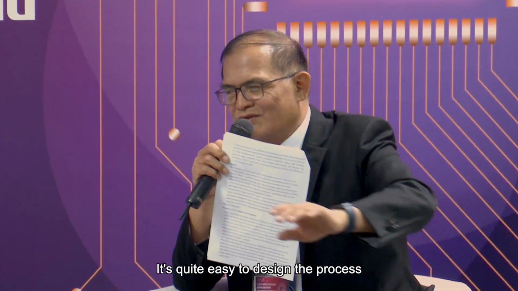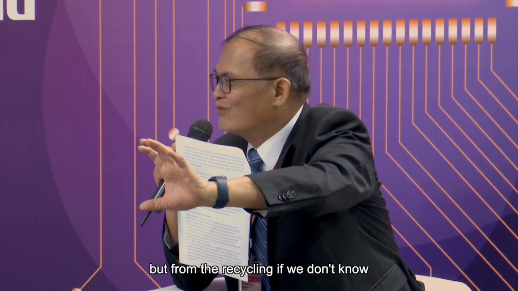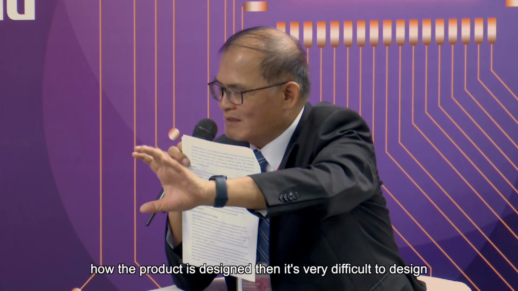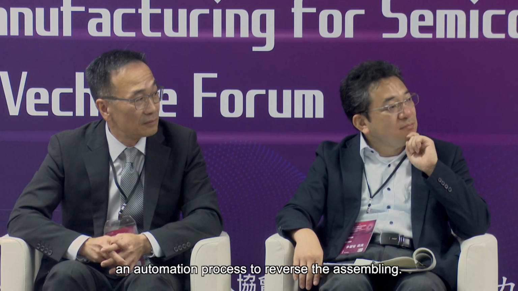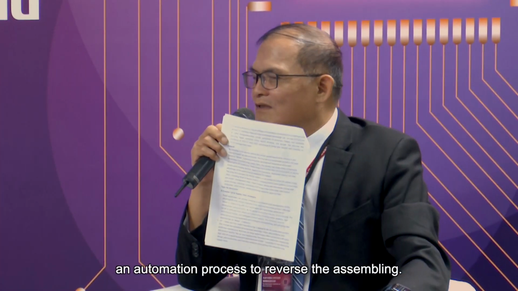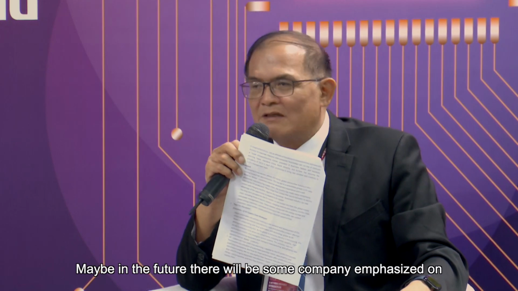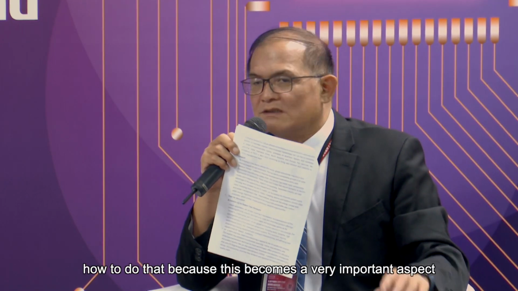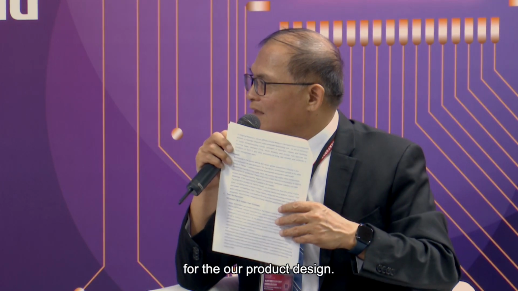So it's quite easy to design a process. But for recycling, if we don't know how the product is designed, then it's very difficult to design an automation process to reverse the assembly. So maybe in the future, some company will emphasize how to do that, because this becomes a very important aspect of our product design, right?